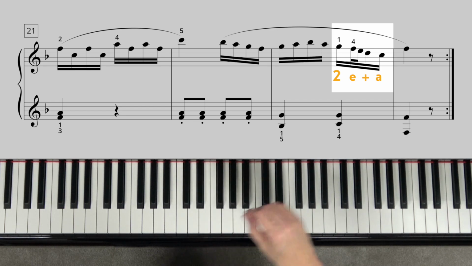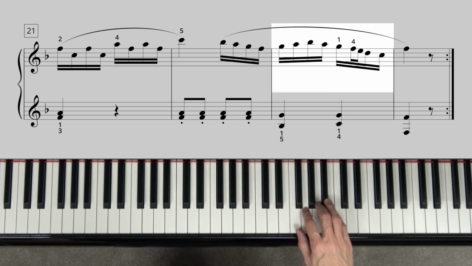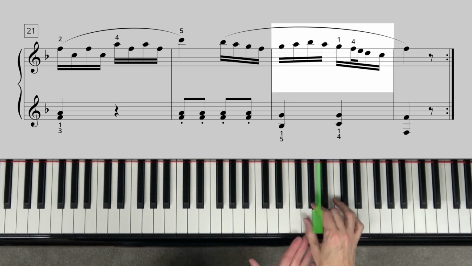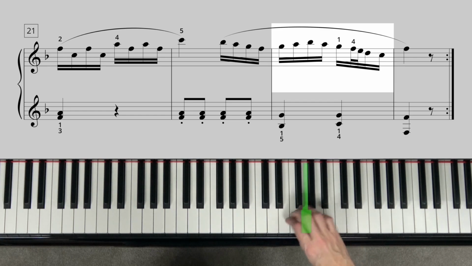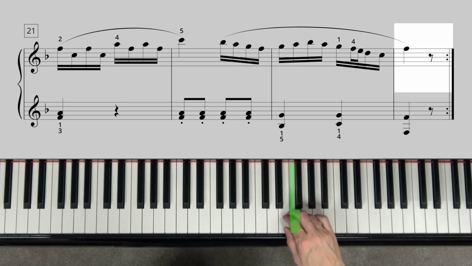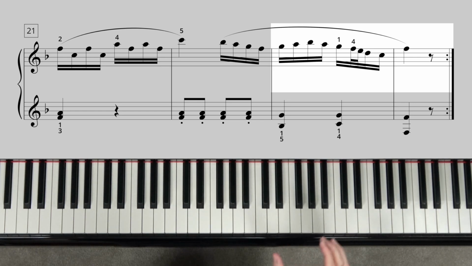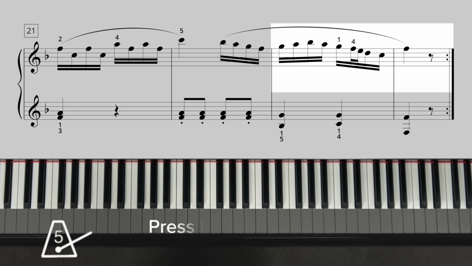Now let's connect that to the notes right before. With finger 2 on the G, the hard part is getting that thumb on the G as you start beat 2, because finger 2 is already on the G here, then switch to a 1, cross over. Pause the video and work on that section. Now we've expanded to the beat before, and then press play when you're ready to go on.